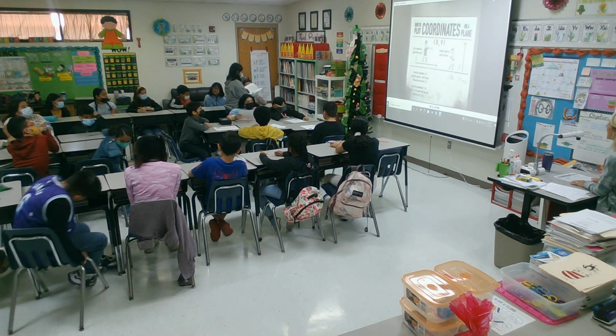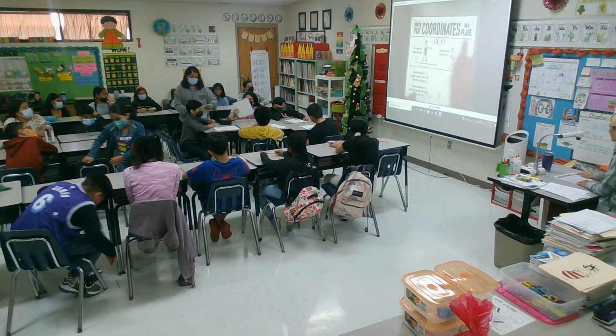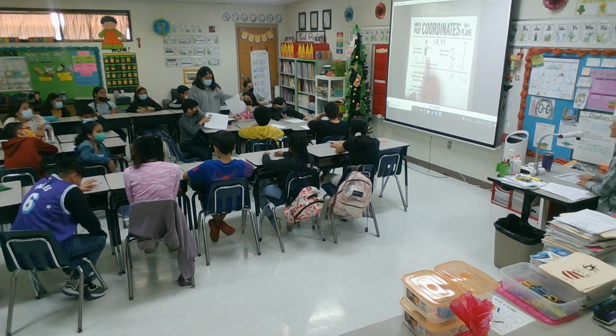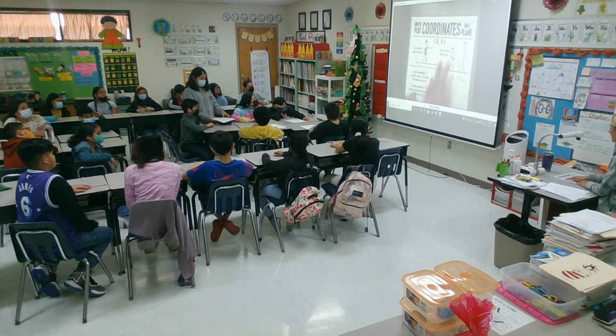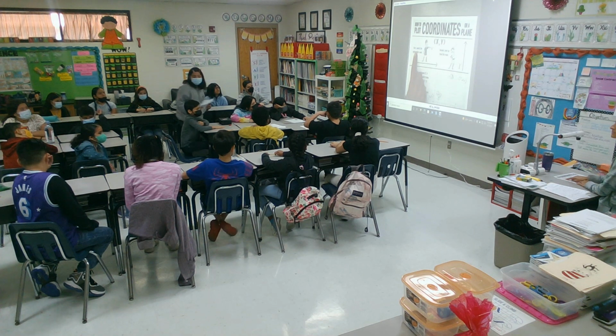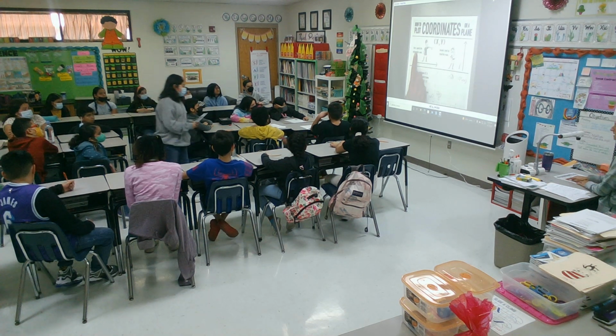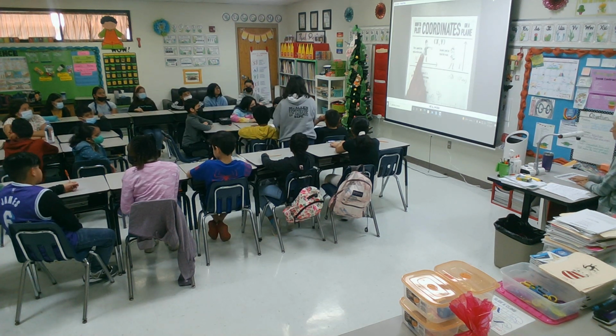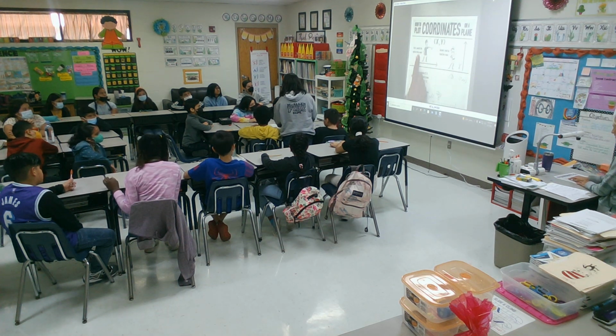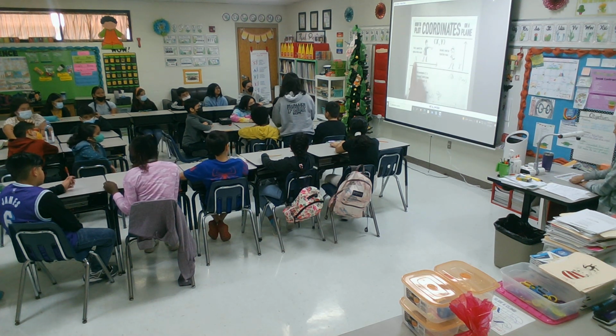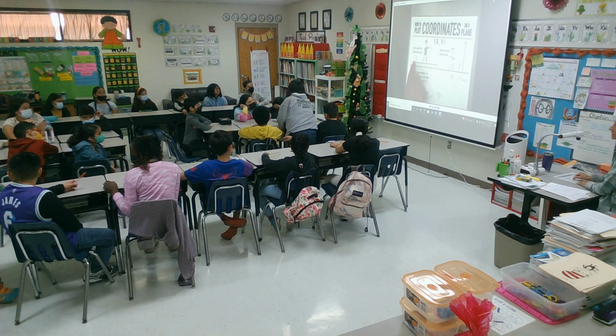Right here it says how to plot coordinates on a plane, and we saw these characters in the video we just had. It says first, and I'm going to have someone read this for me. First, count to the right of the x-axis. So for the x-axis, it's horizontal, right?